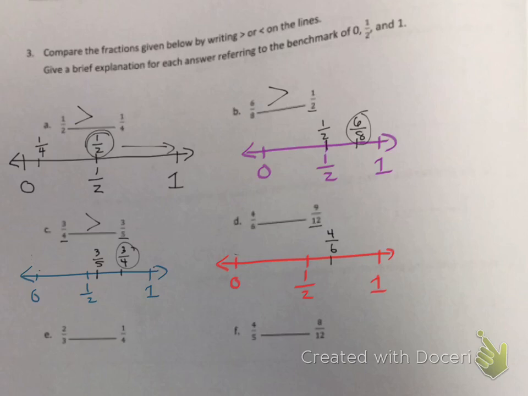And here we have 9/12. So let's use our benchmark. 0/12, half of 12 is 6/12, and we would have 12/12 here. It would go 7/12, 8/12, 9/12. So we can see that 9/12 is closer to a whole, and so we would choose 9/12.